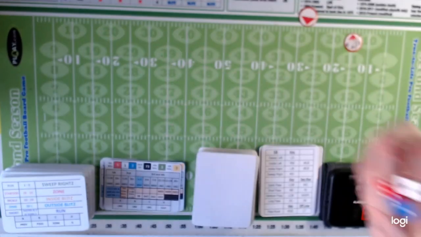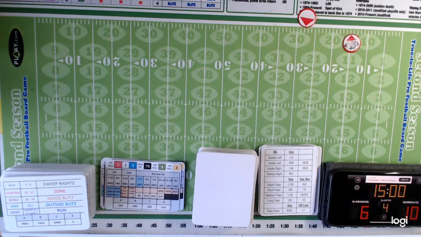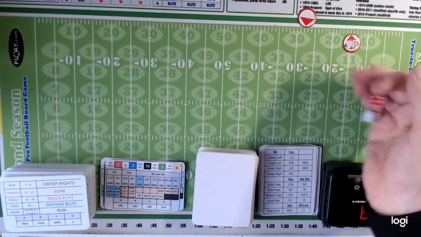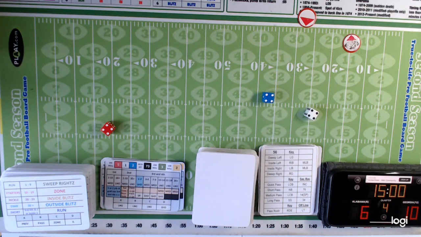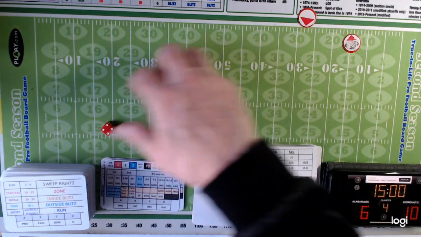So we have a long against an outside blitz. So no difference. Let's see how Stafford does on this pass. 4-4. It's a pass rush. The pass rush is the right defensive end, who is Brandon Dederick again, and he's going to make that pass rush again.